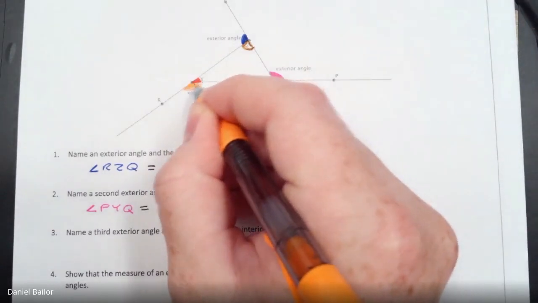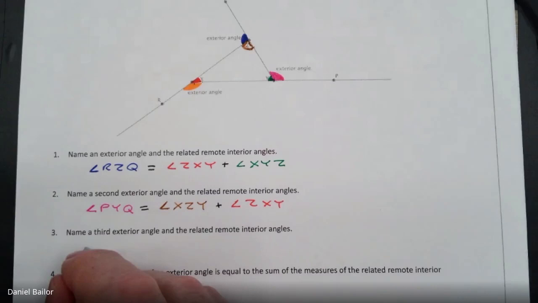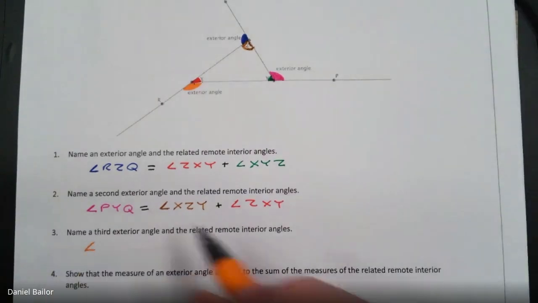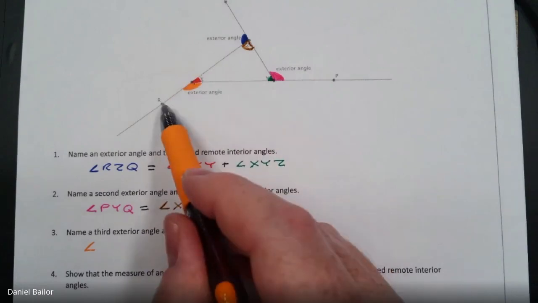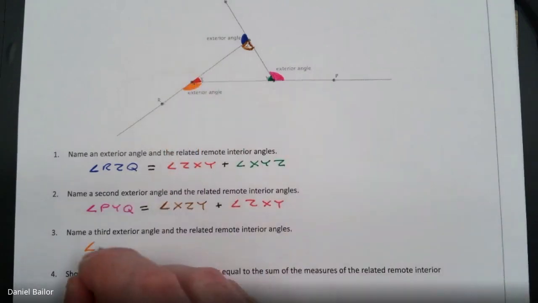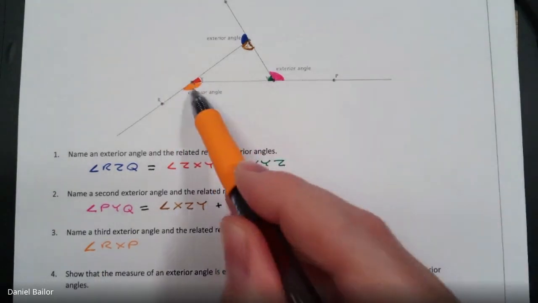This angle is exterior because it's outside the triangle. So that's going to be our orange angle, and the name of the orange angle is RXP. So we have angle RXP. RXP makes the orange angle.